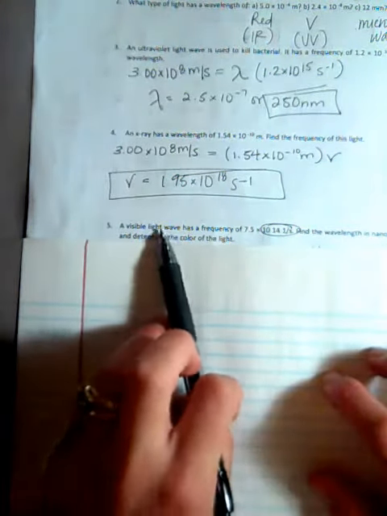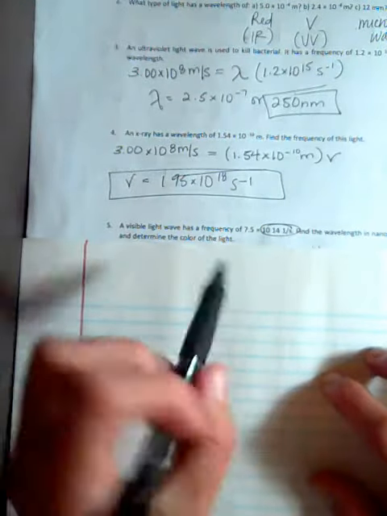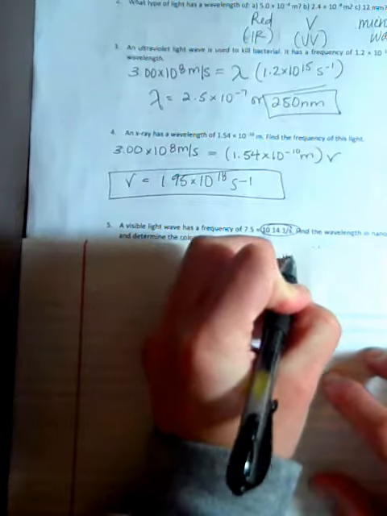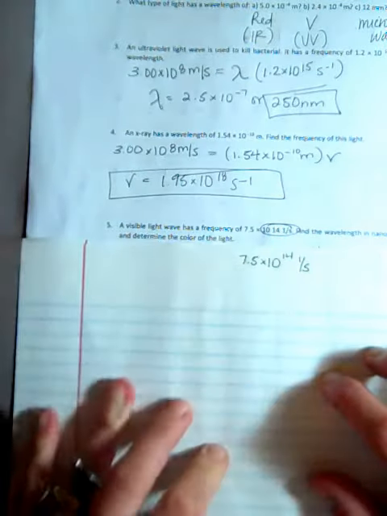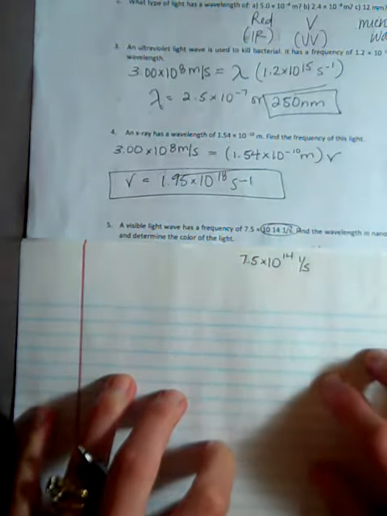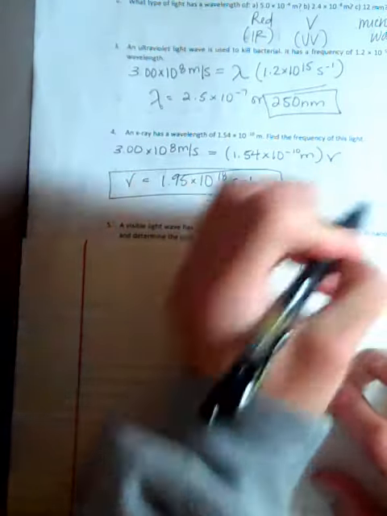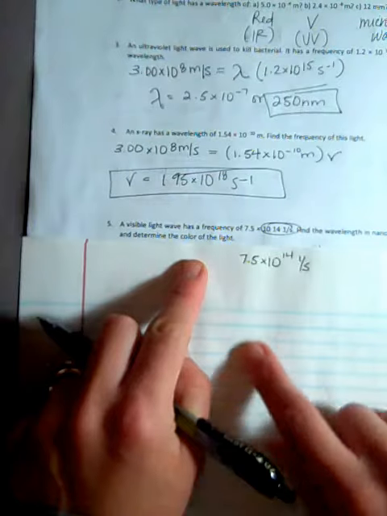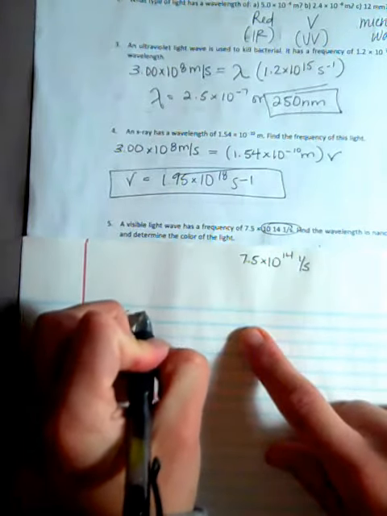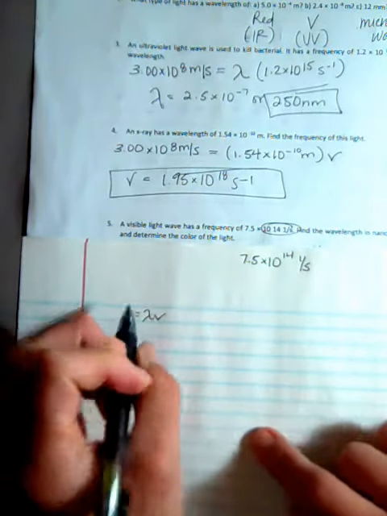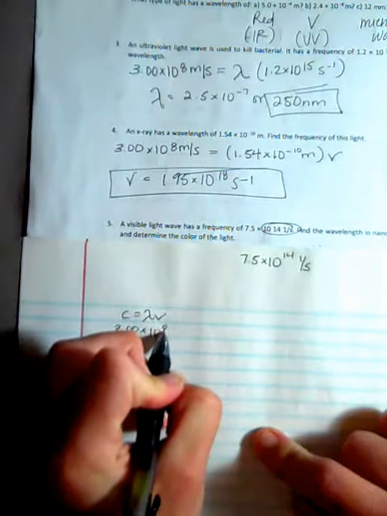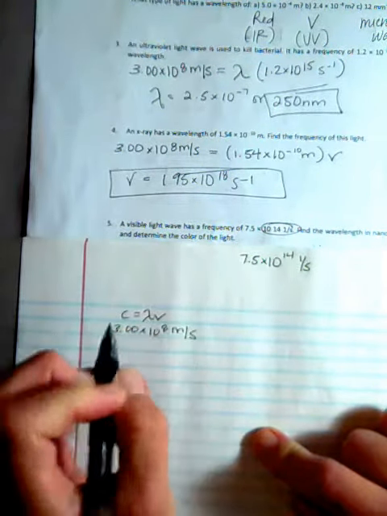Okay, so it says a visible wavelength has a frequency of 7.5 times 10. This should be 7.5 times 10 to the positive 14th, 1 over seconds. Find the wavelength in nanometers. Okay, so they're telling us we got to find it in nanometers and determine the color of the light. So if we use C equals lambda nu, C is always 3 times 10 to the 8th meters per second.